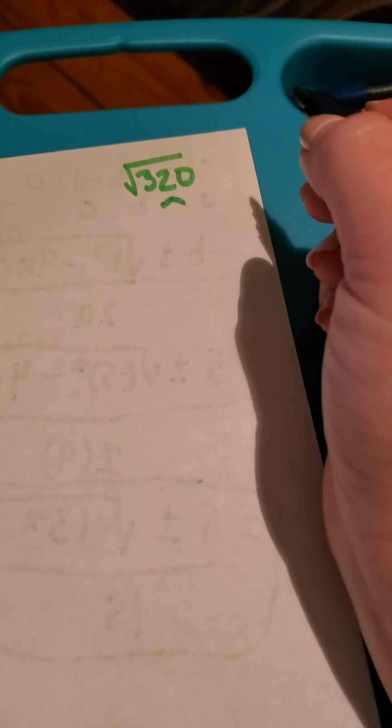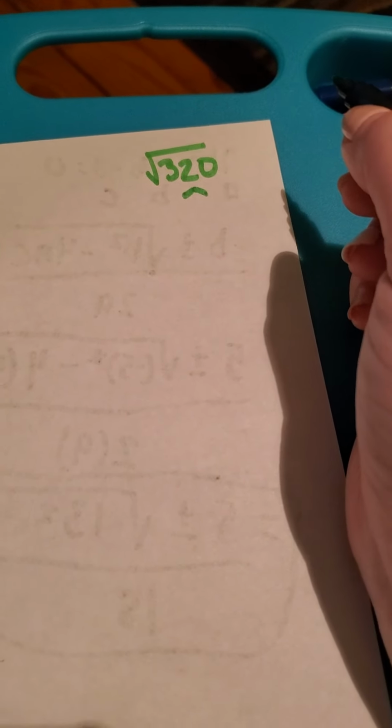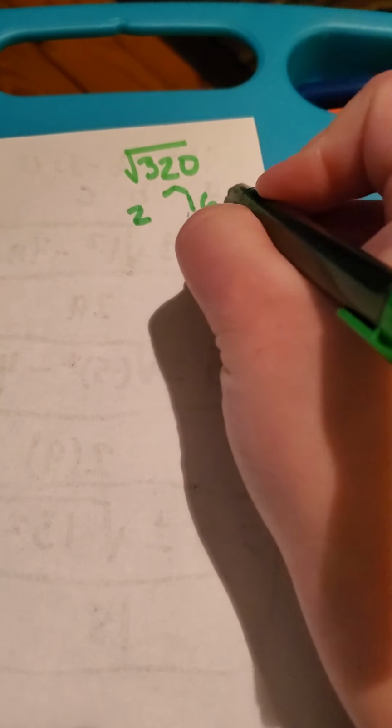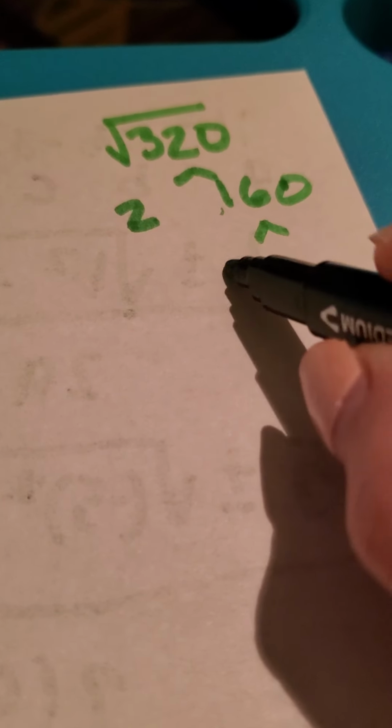This is number 7, and we're going to do it the same way. So we're going to break it down. And 320, there are a lot of numbers that multiply to get 320. I'm just going to start with 2 times 160. You don't have to start with 2 and 160. You can start wherever you want, and the answer should be the same. So 2 just breaks down into 2 and 1, so I don't need to mess with that one anymore. I'm going to keep going with the 160.